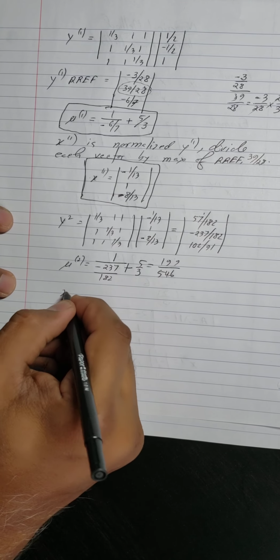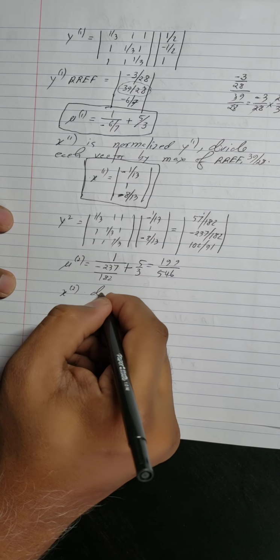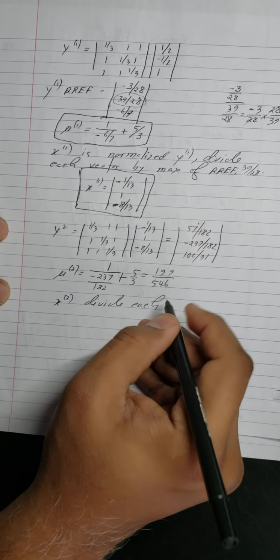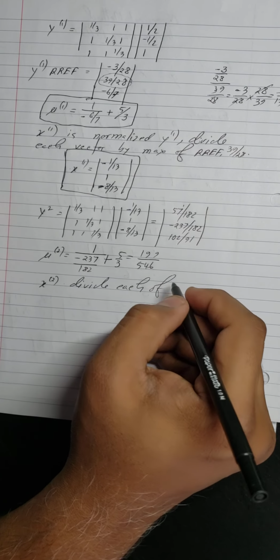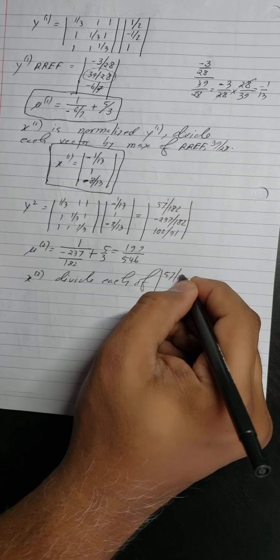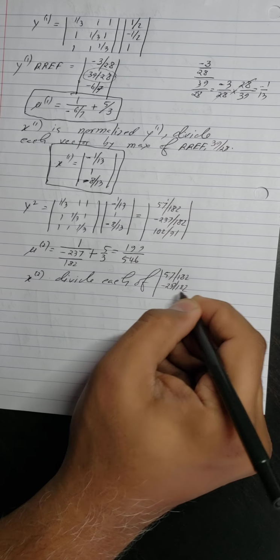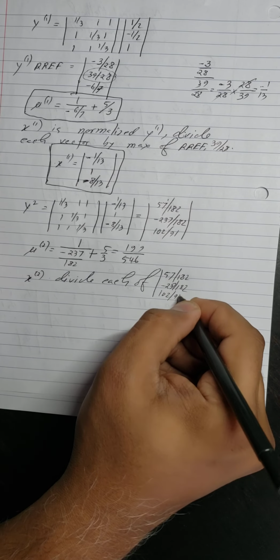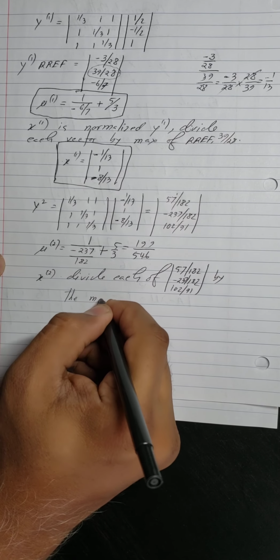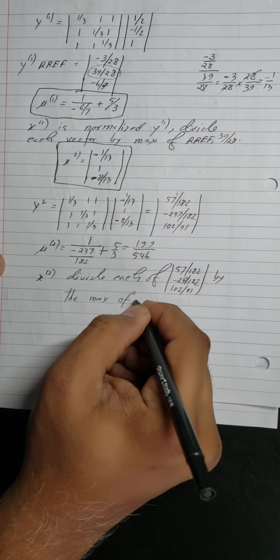And to normalize it, to get x2, right, you just divide each of this one, 57 by 182, minus 237 by 182, and 102 by 91, by the maximum of it.